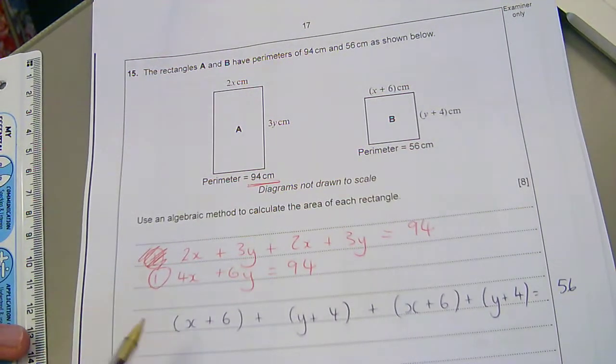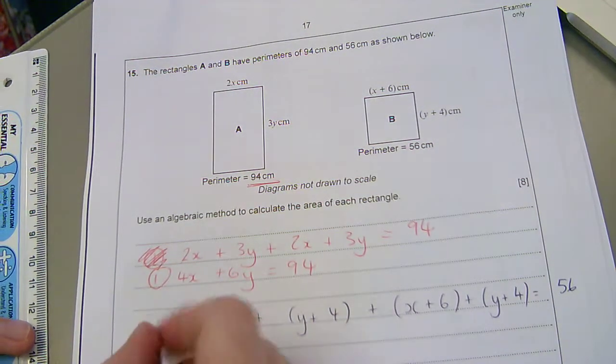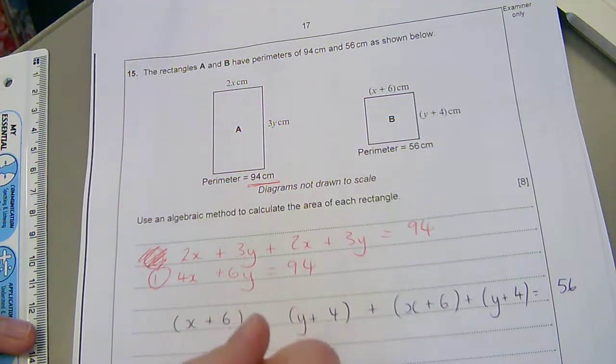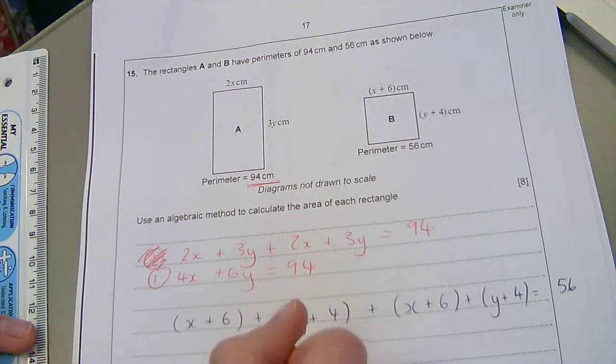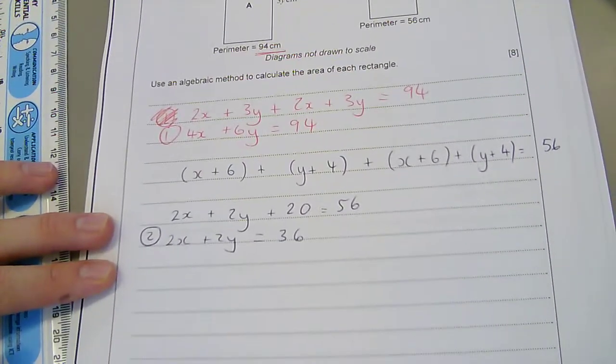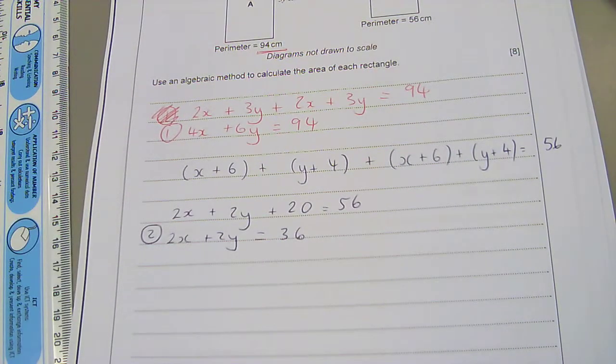Okay? How many x have I got? 2. So I've got 2x plus, how many y's? 2 y's. And then I've got 6 plus 4 plus 6 plus 4. So that's plus 20 equals 56. And then let's get that plus 20 onto the other side. So we get 2x plus 2y equals 36. Yeah. All good?